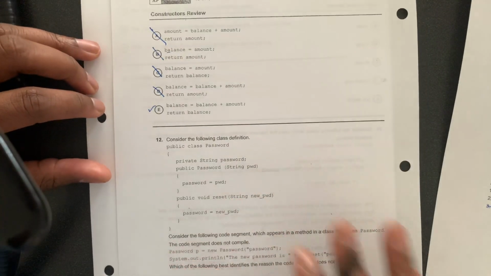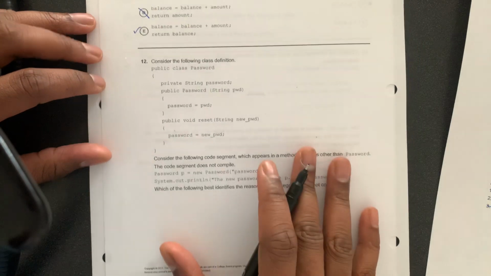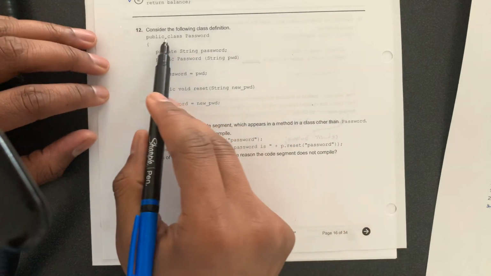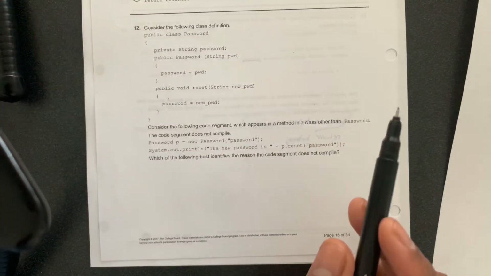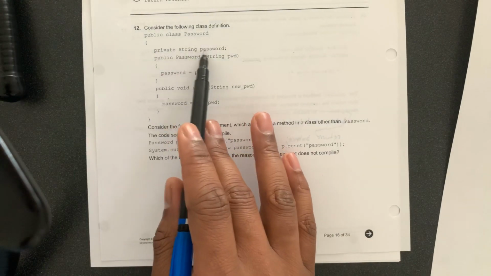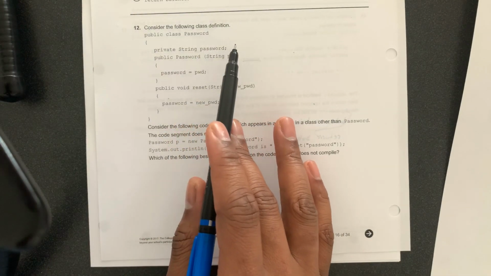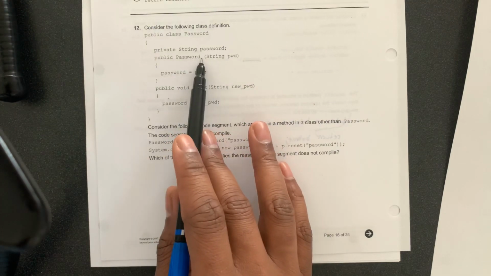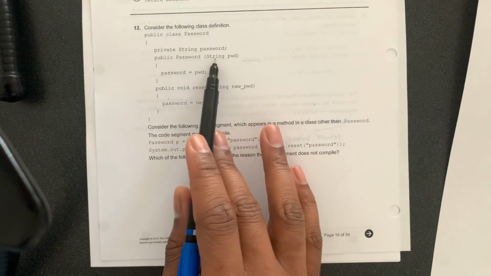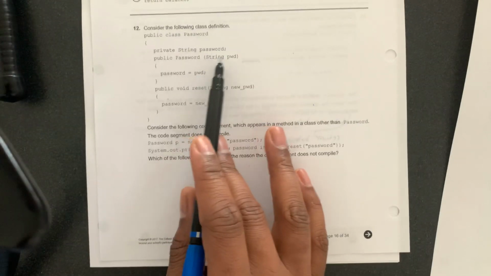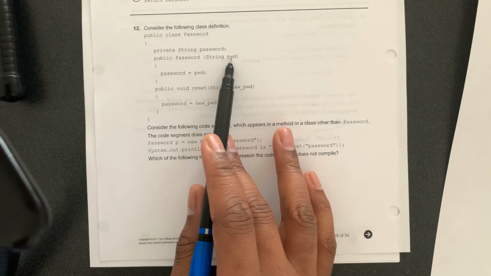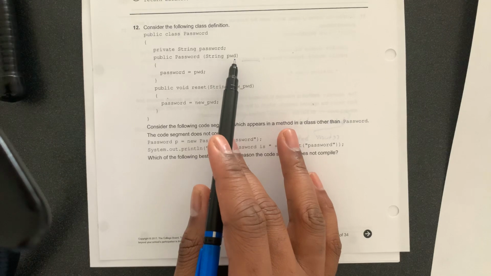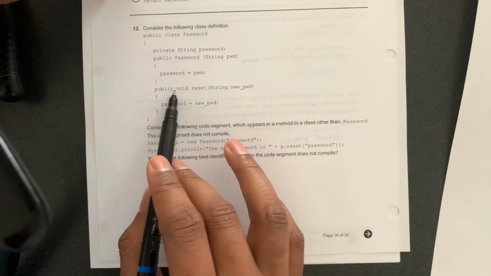So then lastly, for number 12, we have a class Password and we have a private String password that has not been initialized, mind you. And we have a public Password constructor. The constructor takes a single parameter, a string called pwd for password. Then we have this void method reset.